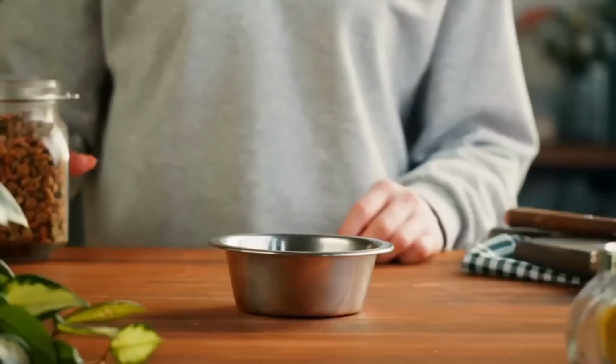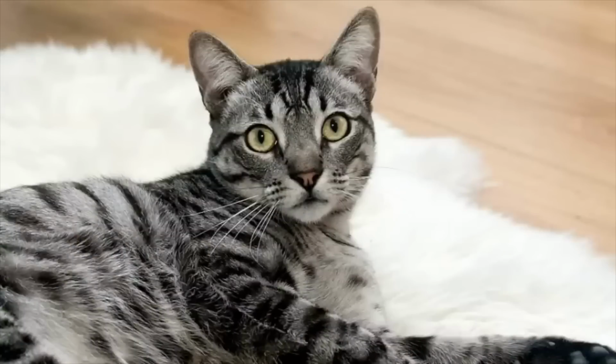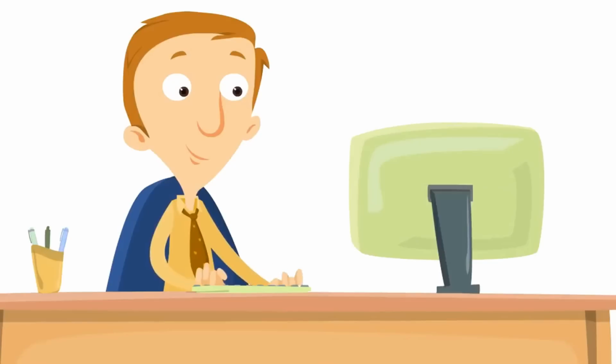Speaking of cute, I better go feed Mr. Whiskers. Yeah, I better. Mr. Whiskers! Very cool.